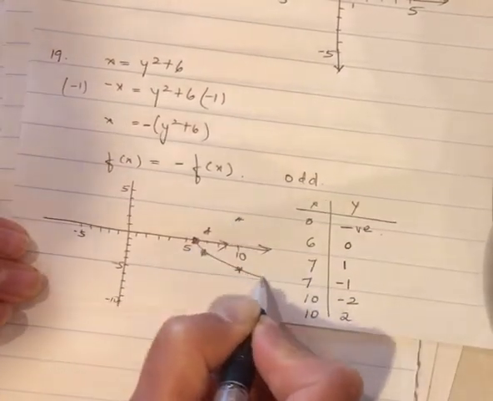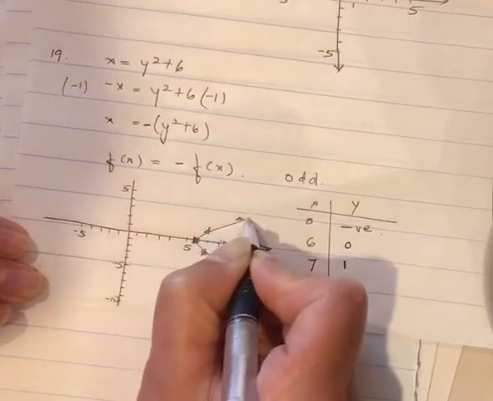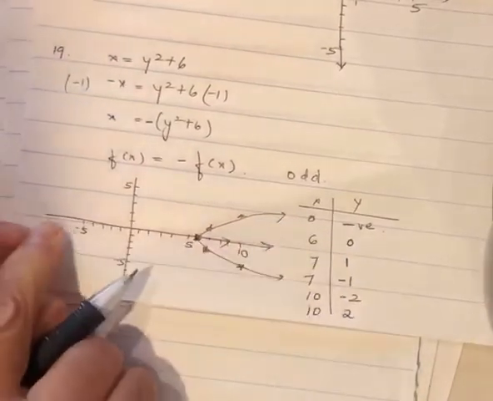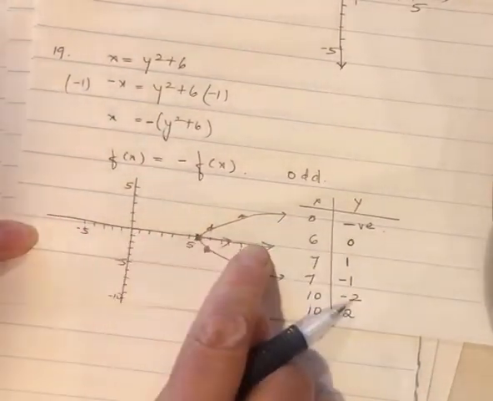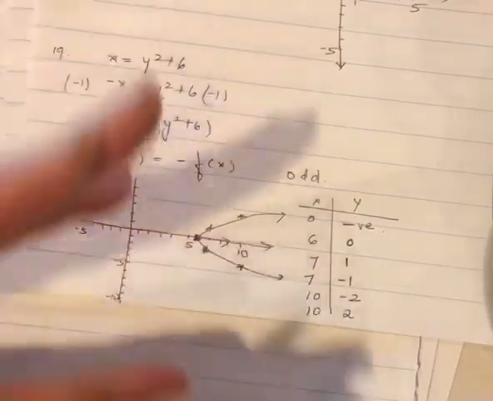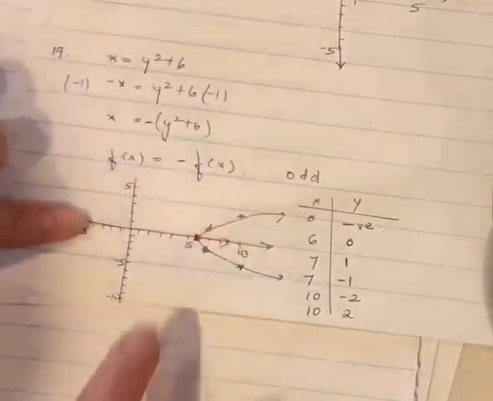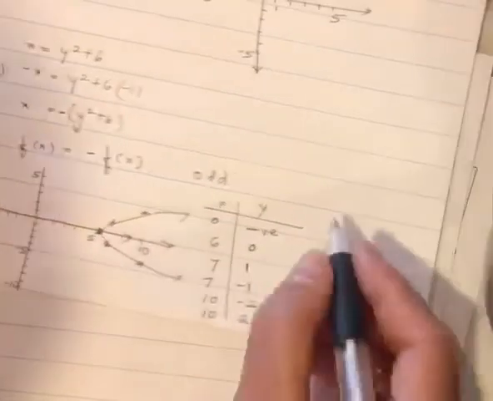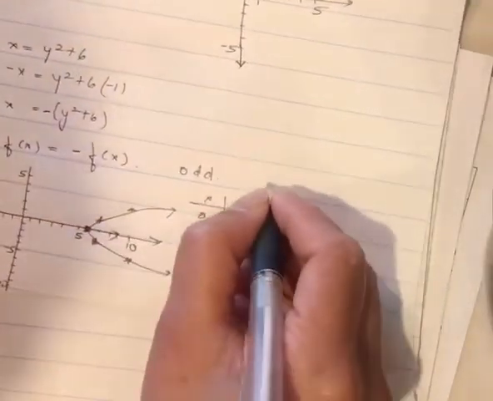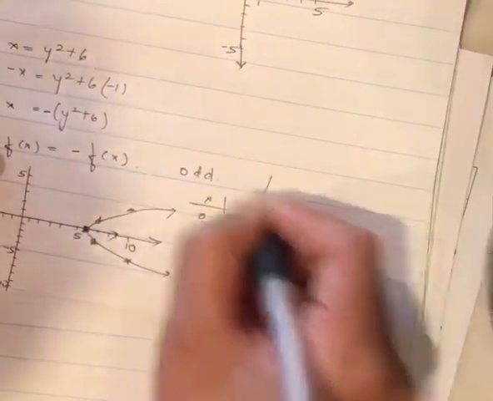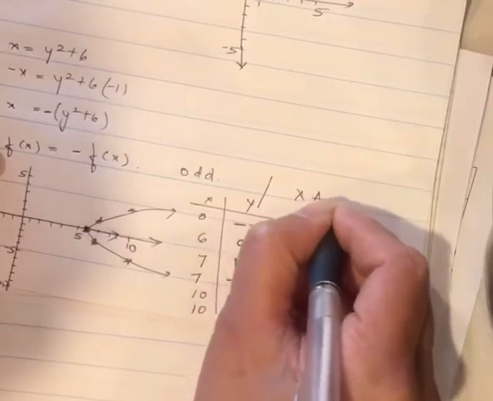If you can see, the graph is a parabola which is symmetrical along the x-axis. So if you were to fold it along the x-axis, it's a mirror image of each. Therefore, this function is symmetrical along the x-axis. Okay.